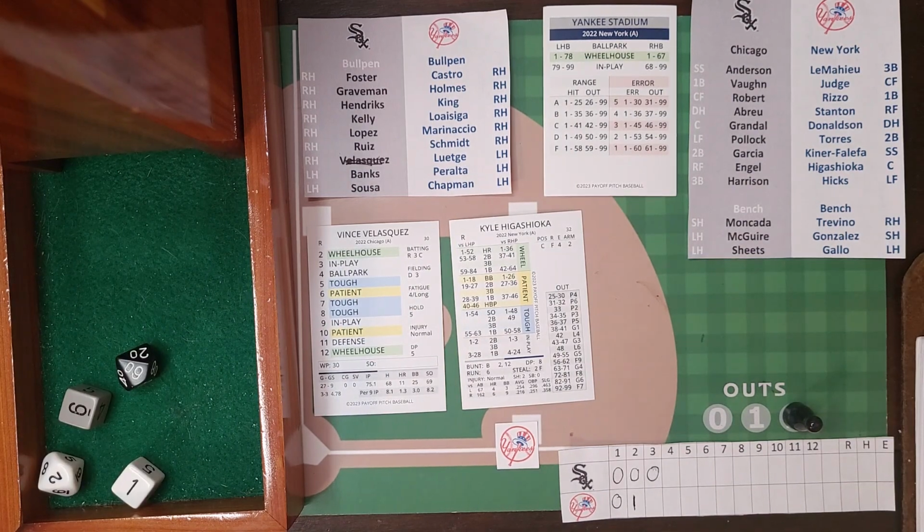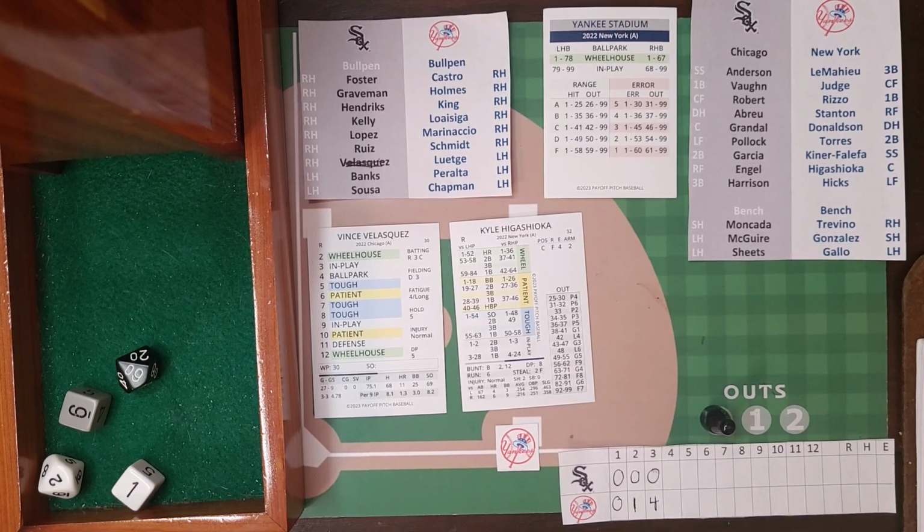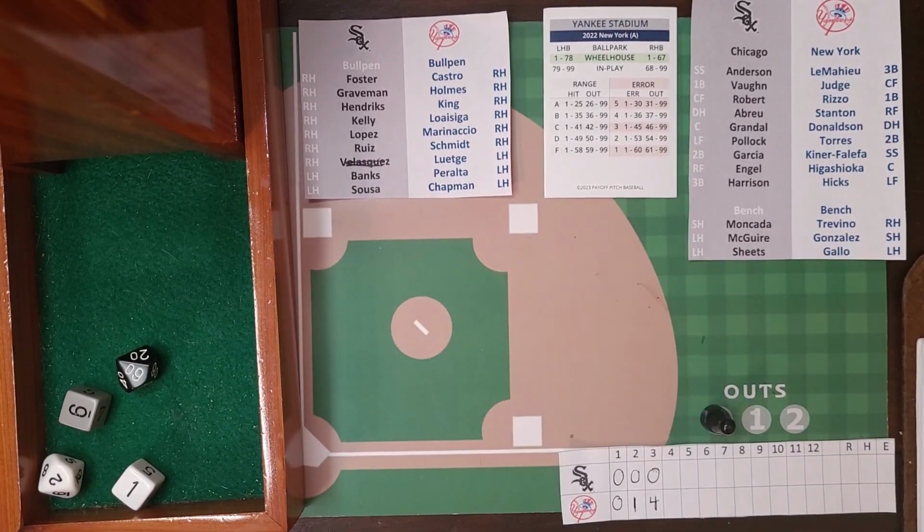7 is tough, 62, and that's going to be out of range. 62 is a fly to right, which will end the inning. But a good one for the Yankees. They put up 4 on the board. And at the end of 3 innings of play, it's the Yankees 5 and the White Sox nothing. And somewhere Hawk Harrelson is barfing. But as far as I'm concerned, he can grab some bench.